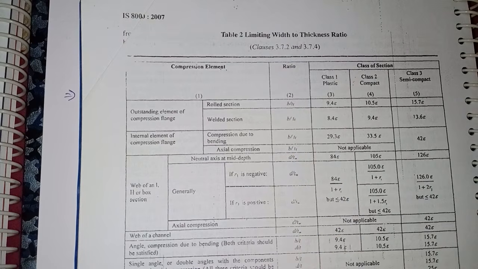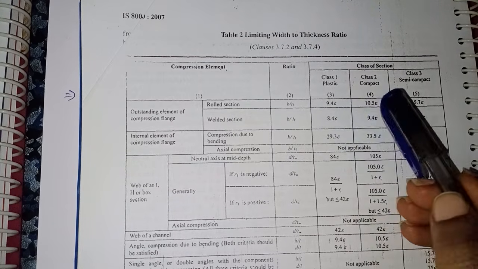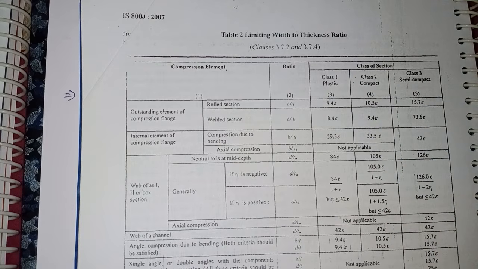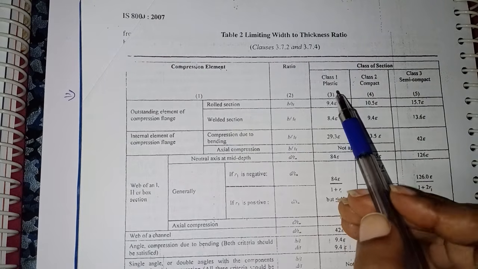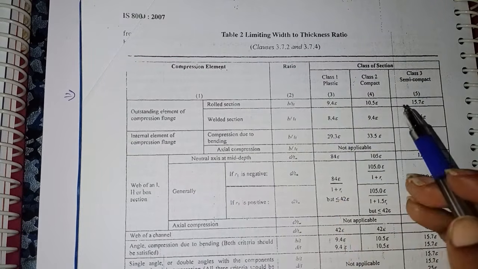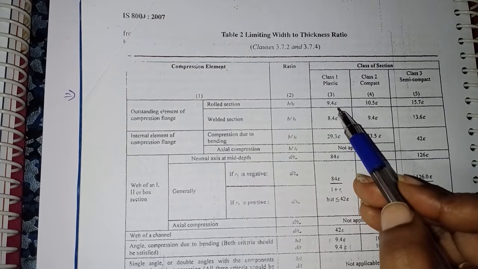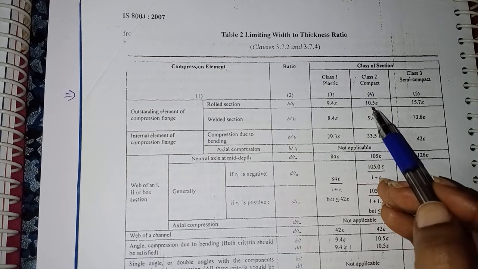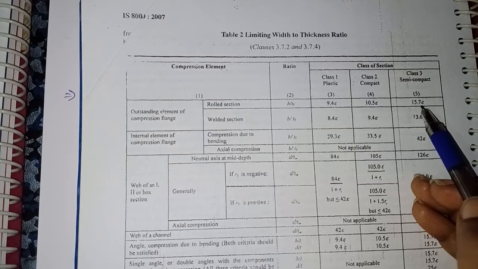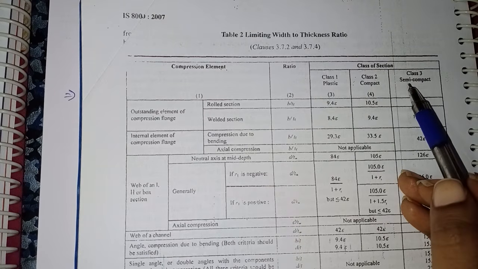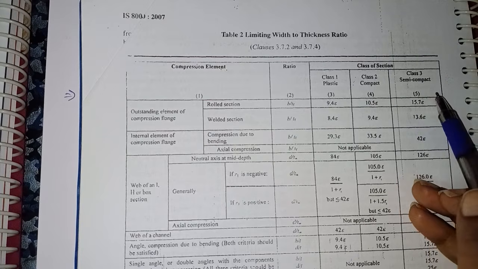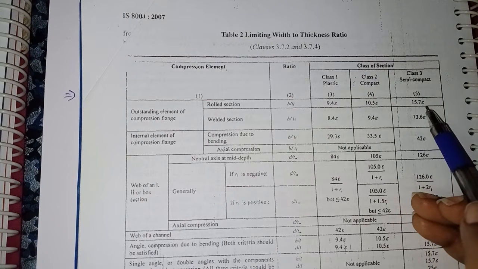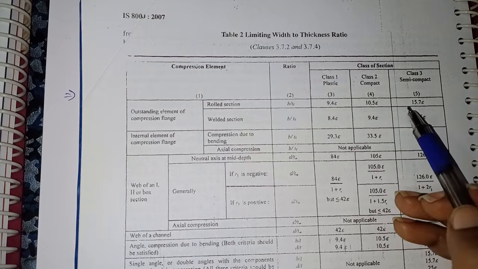That equation you need to calculate, and check whether you got it lesser than 9.4, or lesser than 10.5, or lesser than 15.7. If it is lesser than 9.4, then you can tell it is a plastic section. If it is lesser than 10.5 and greater than 9.4, you will tell it is a compact section. If it is greater than 10.5 and lesser than 15.7, then you can tell it is a semi-compact section. If it is more than 15.7, you need to redesign the section.